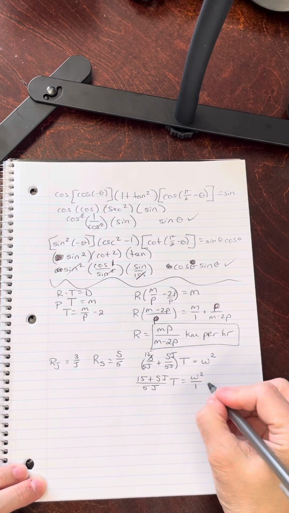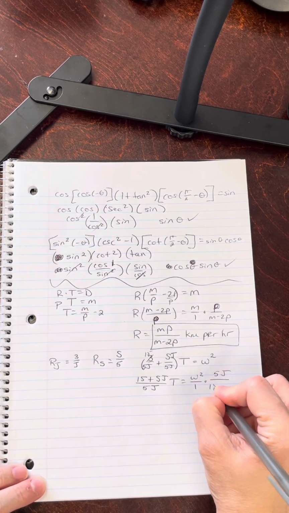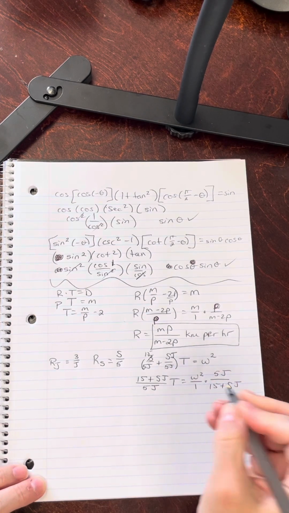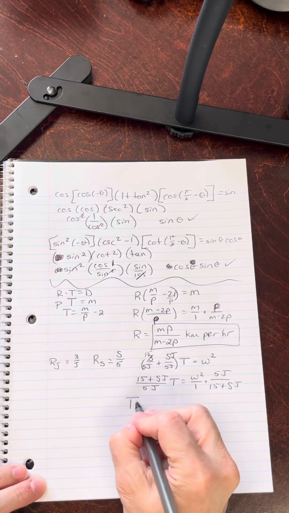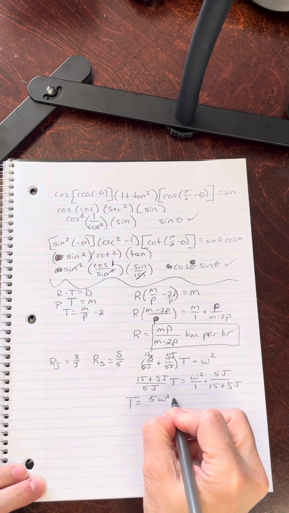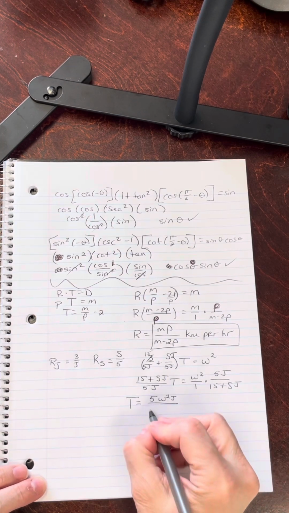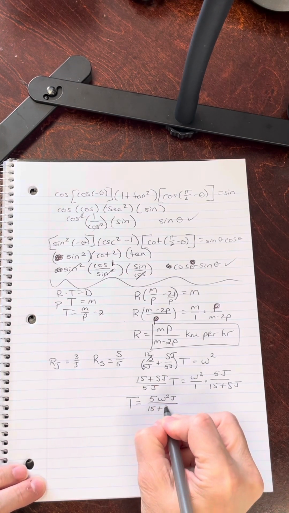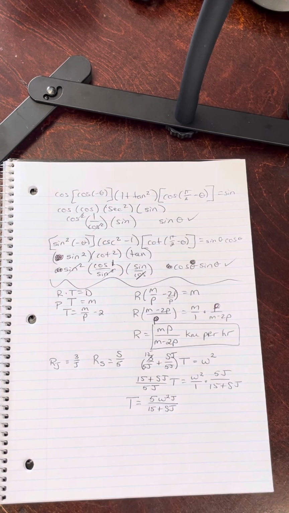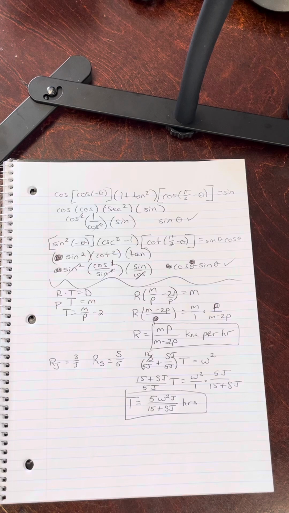And again, I'm going to make it a fraction over 1. Flip that when I divide it. 5J over 15 plus SJ. So our time is 5 W squared J. Again, that order doesn't matter, but the number should go first. 1 isn't changing anything, so 15 plus SJ. And then the time would be in hours. Just double checking the answer. Yep, in hours. Okay. That's example 2.